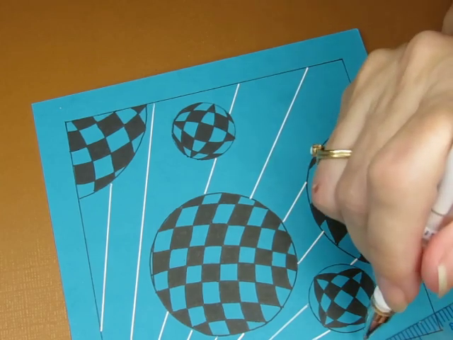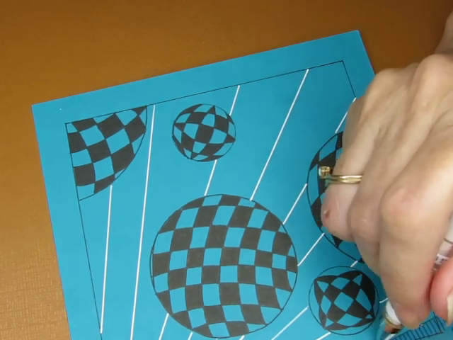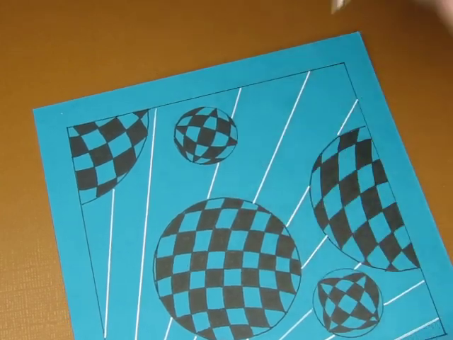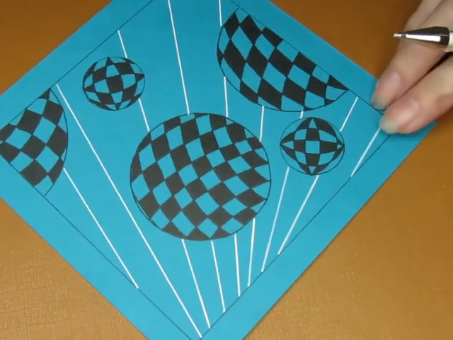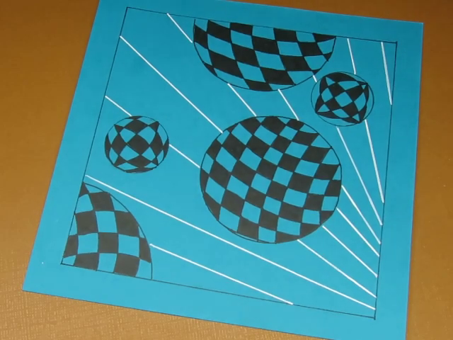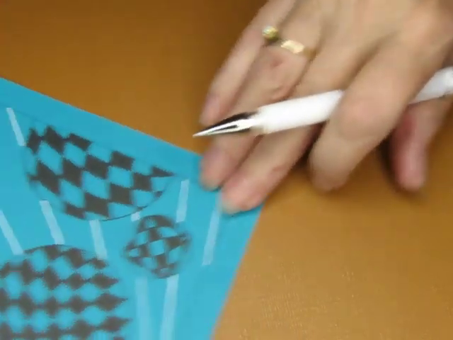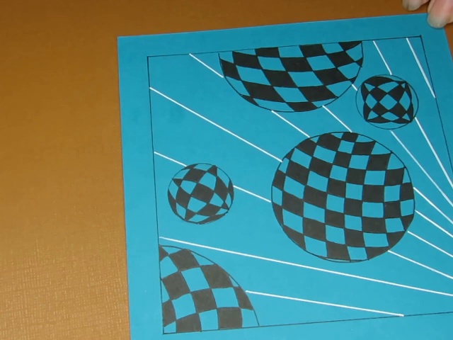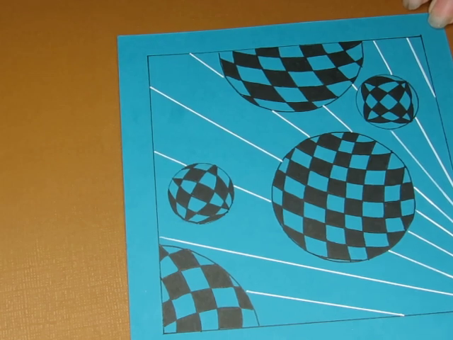That looks good. Maybe one here. Okay, so I went that way with that. And then I need it to dry so I can go the other way without smudging.